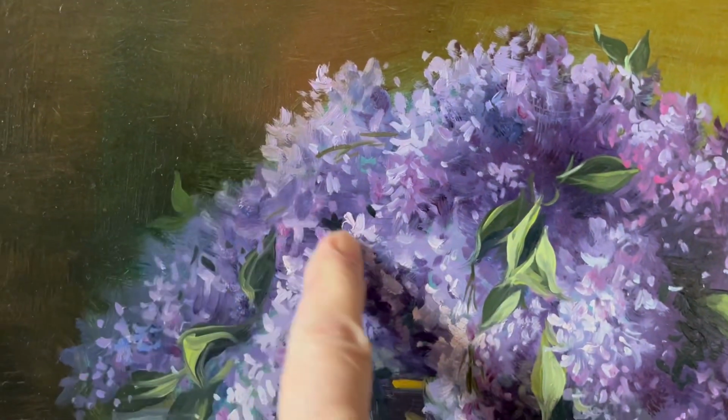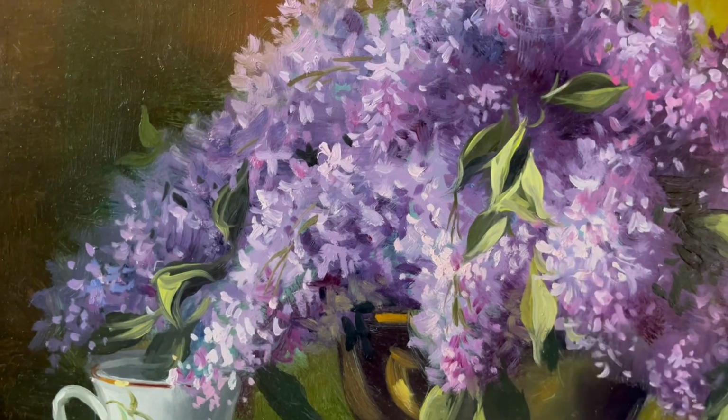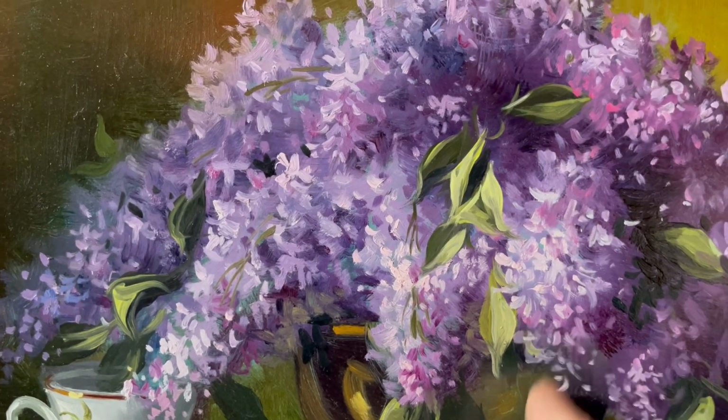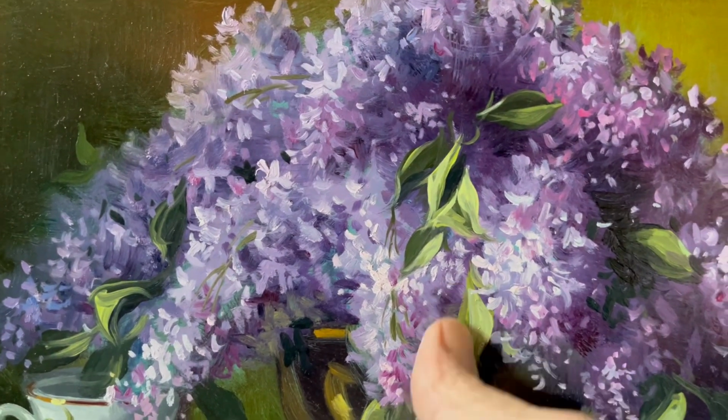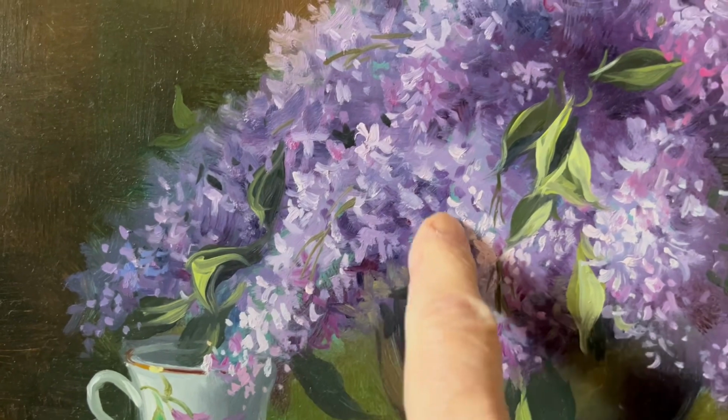The light's coming from the left. And we talk about the 5 planes of light. You have light and shadow. We have highlights on top of the light. And reflected lights. See the reflected lights coming in under here.